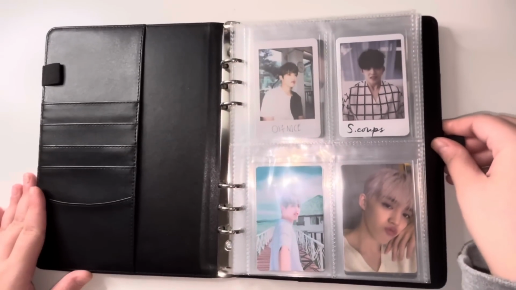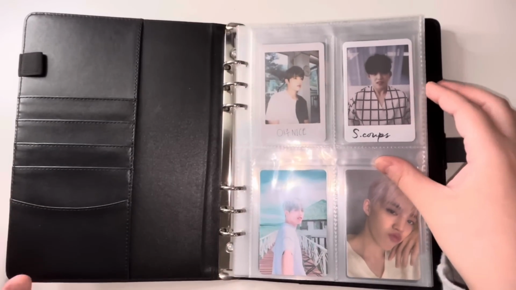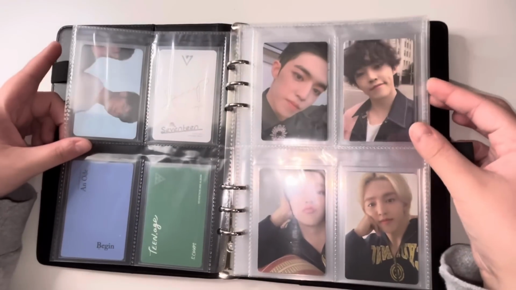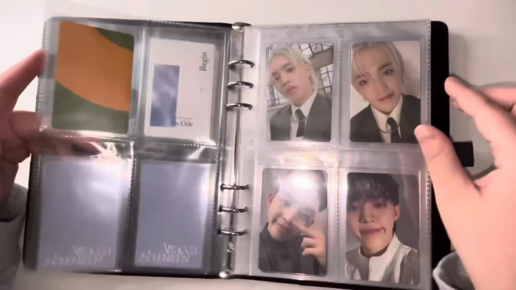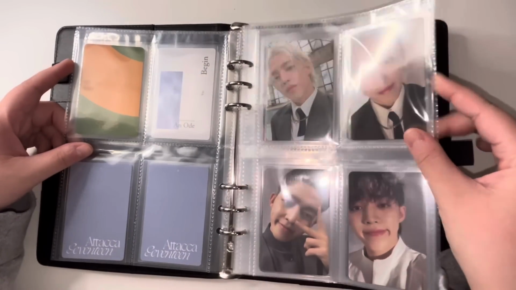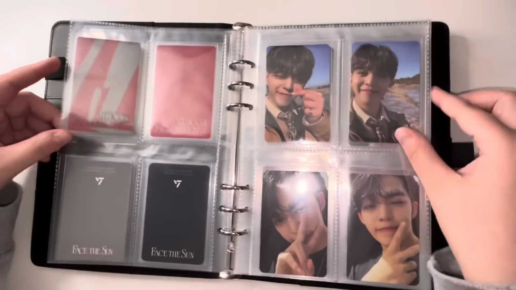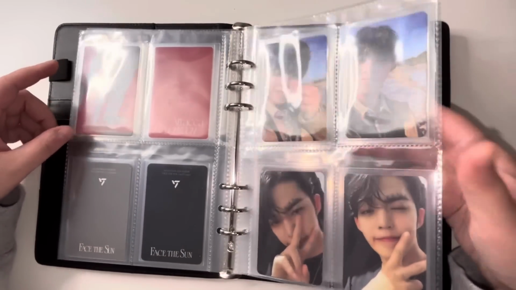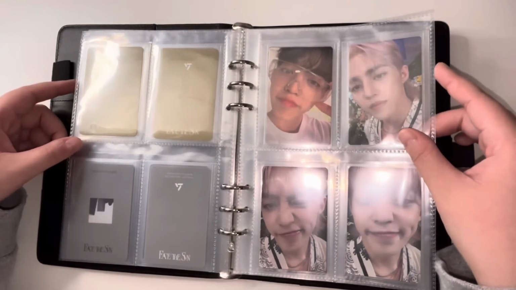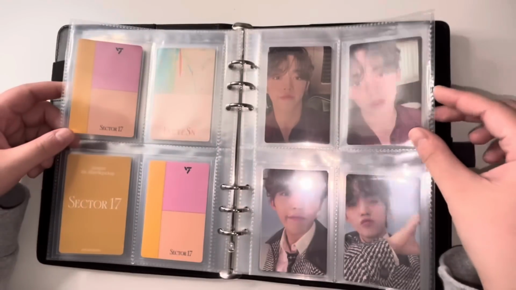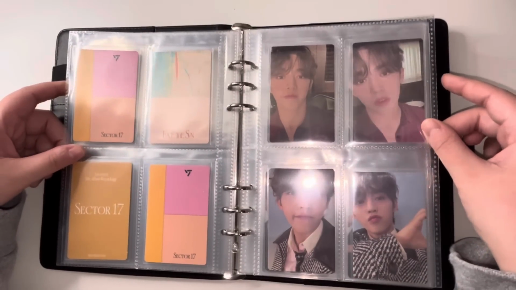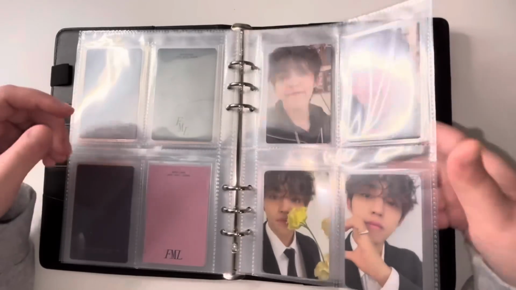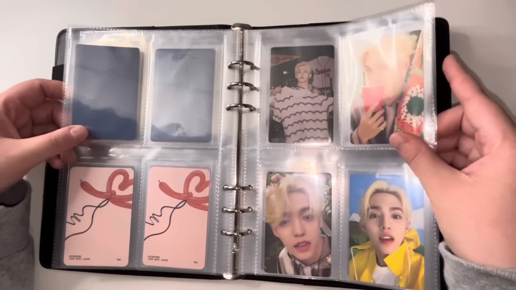My rule for S-Coops is the same as with Jacob. If I pull him, then I keep him. So here is my S-Coops collection. These are a lot of his album cards, and I pulled all these. Actually, these aren't even all the ones that I pulled. Whenever Face the Sun came out, I pulled almost all of his collection, but I traded them off for my top 3 because I probably could have collected S-Coops too. So yeah, S-Coops loves me.